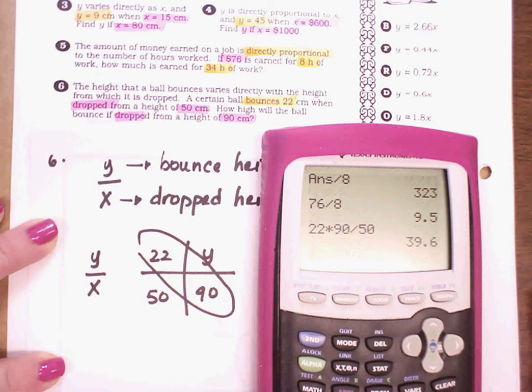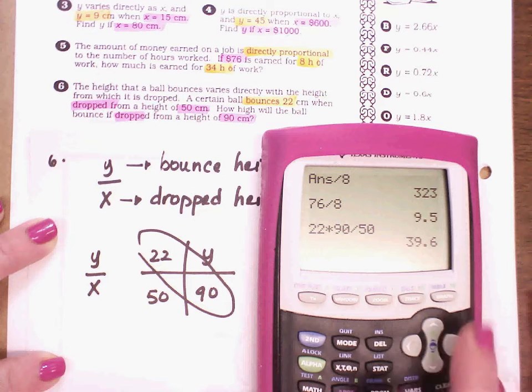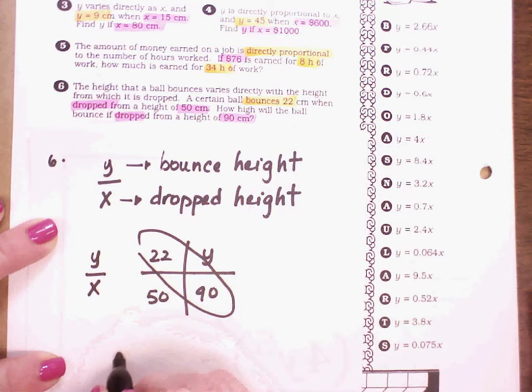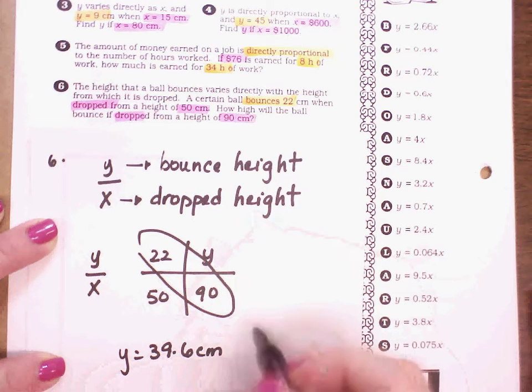Did we get that? Can we try it out, please, on the calculator? 39.6? Yes? All right, so it would be 39.6 centimeters, and that would be the bounce height, right?